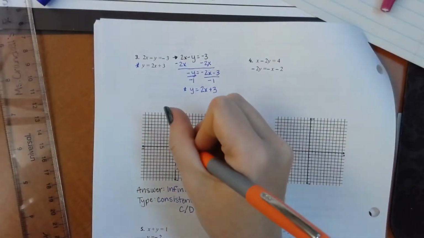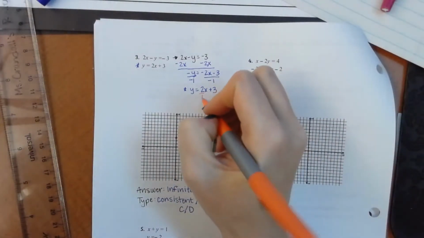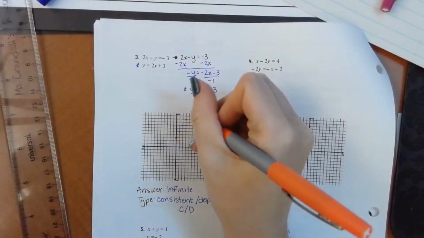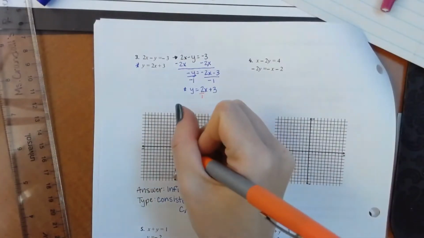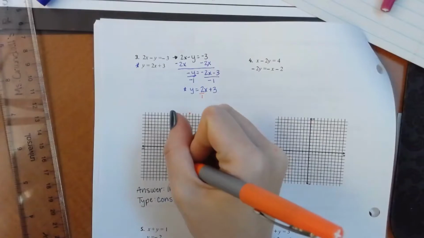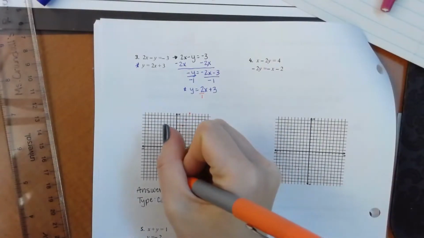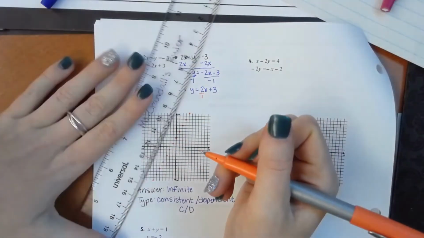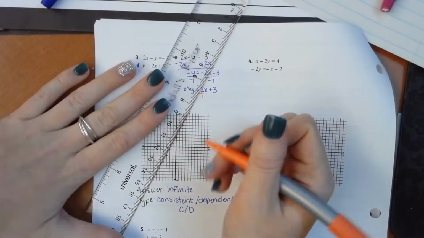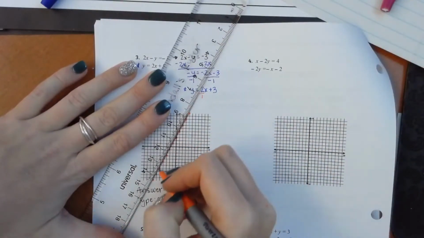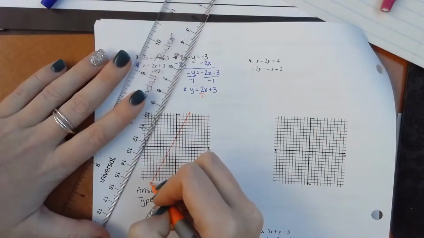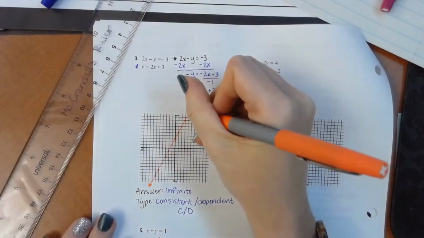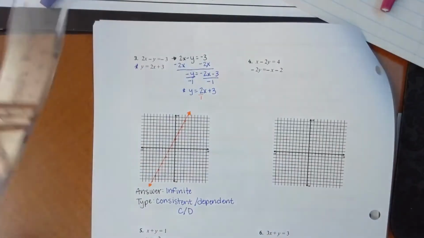So I'm going to start at +3. Then this is 2 over 1, so go up 2 and over 1. Okay.